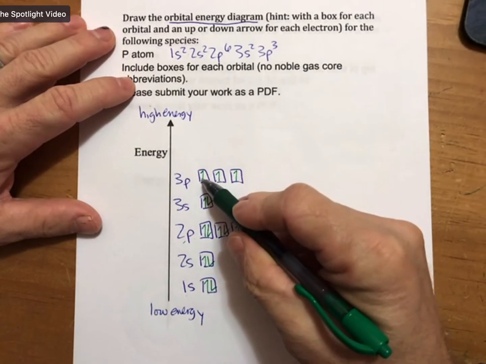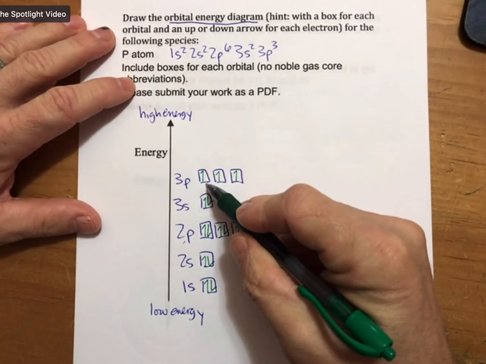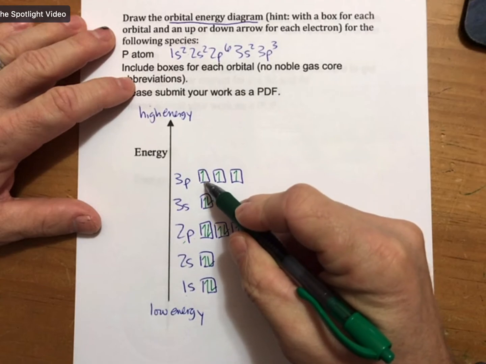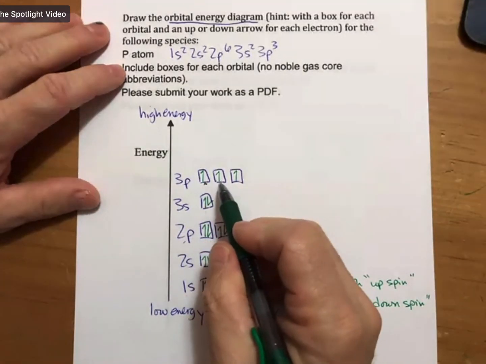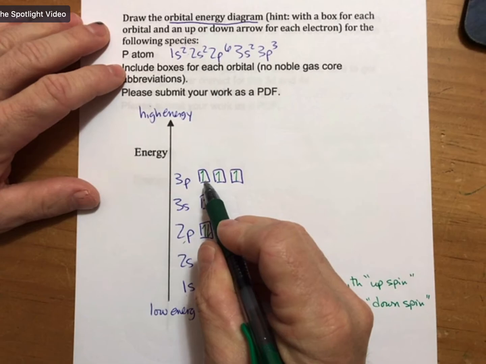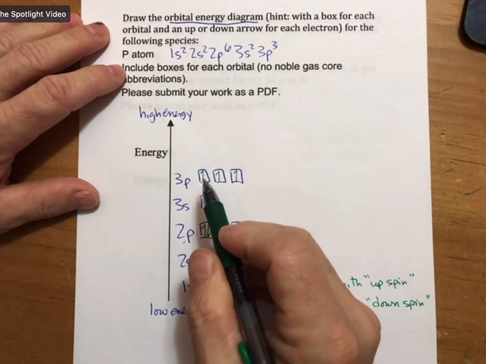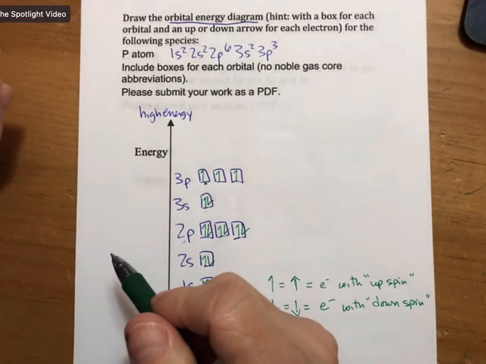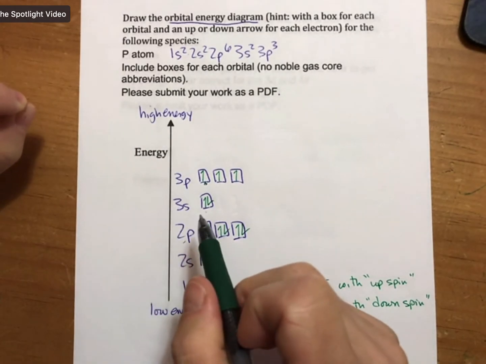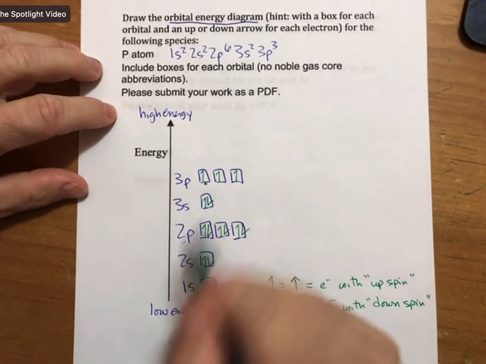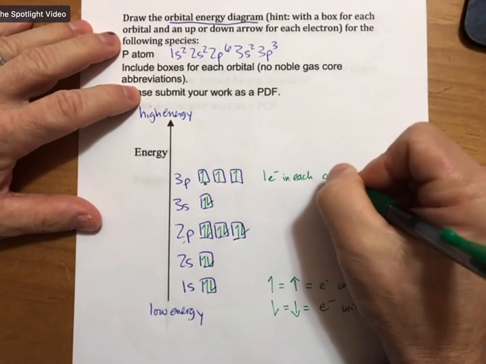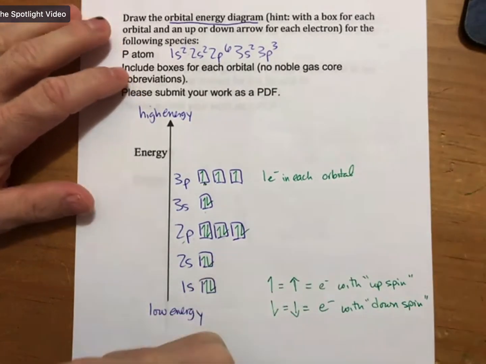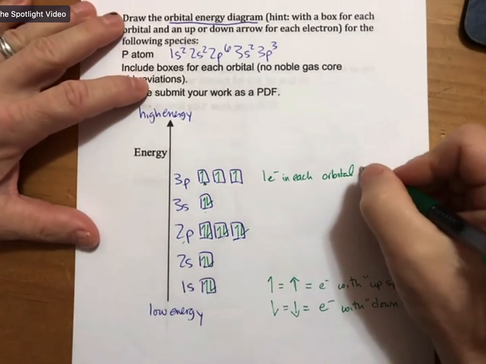If you were to try and put spin up and spin down in the same orbital, that would be wrong. And the reason it's wrong is because if you put the second electron in the same orbital, those 2 electrons will be close to each other and they will repel each other. That's why you put 1 electron in each orbital before pairing electrons.